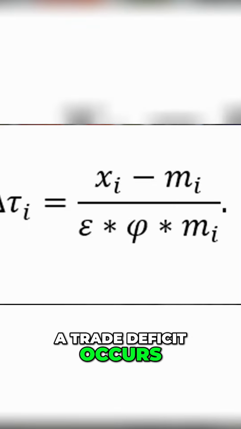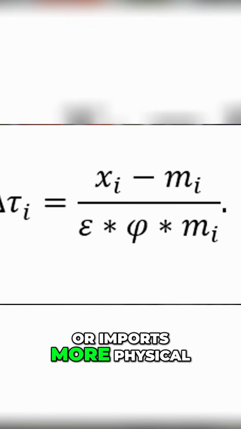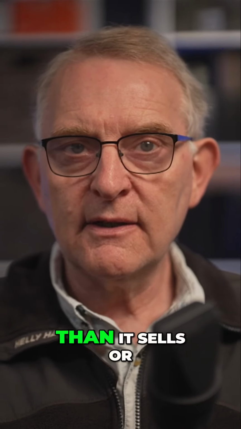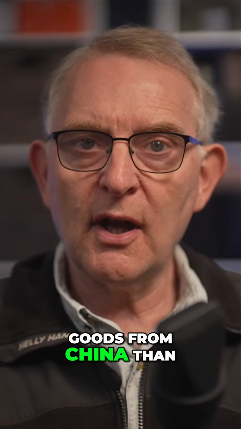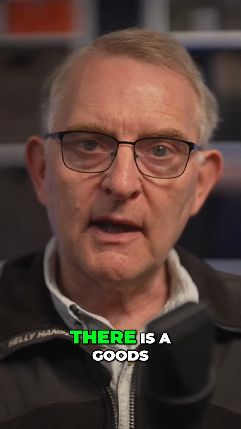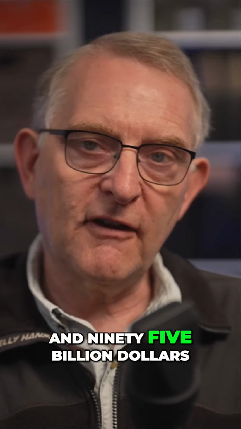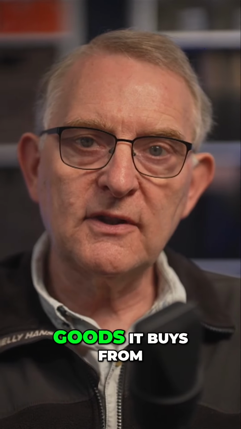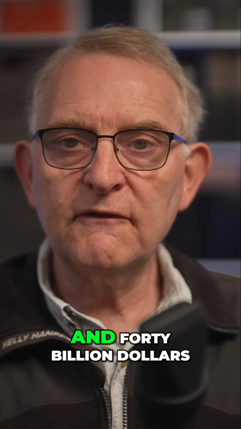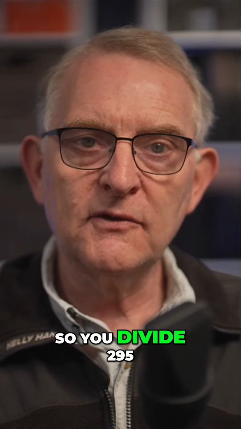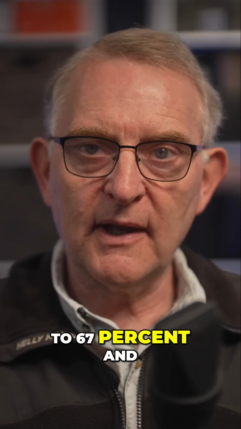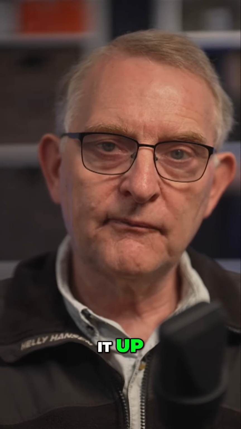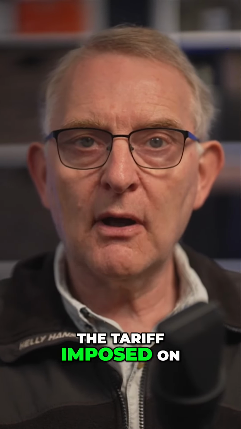A trade deficit occurs when a country buys or imports more physical products from other countries than it sells or exports to them. So, for example, the US buys more goods from China than it sells to them. There is a goods deficit of $295 billion. The total amount of goods it buys from China is $440 billion. So you divide 295 by 440 and you get 67%. And then you divide that by 2 and round it up. Therefore, the tariff imposed on China is 34%.